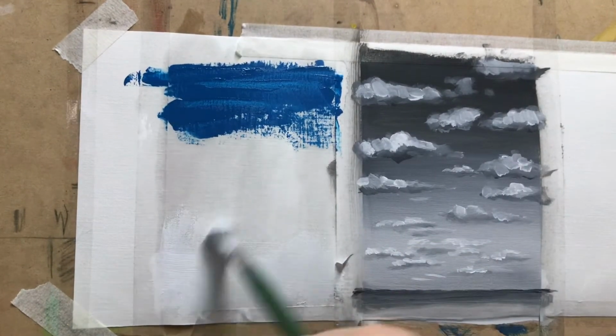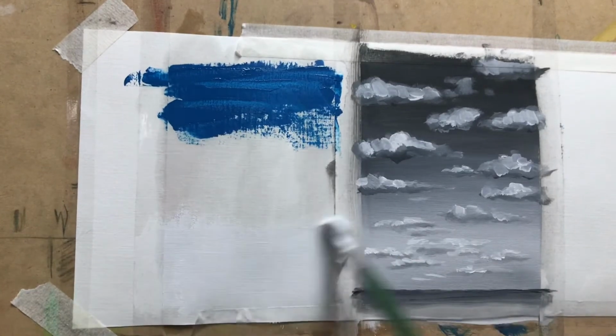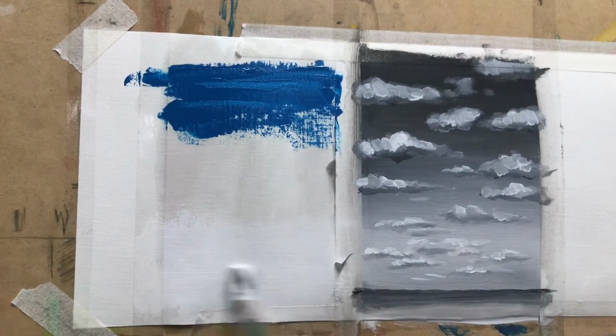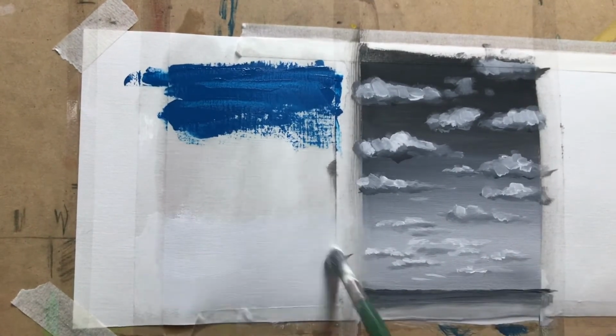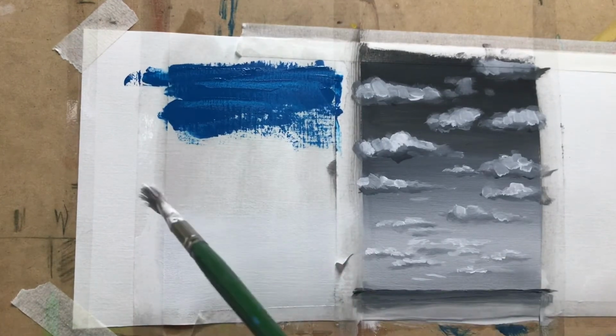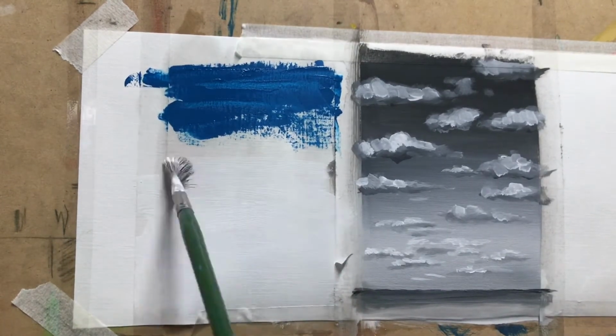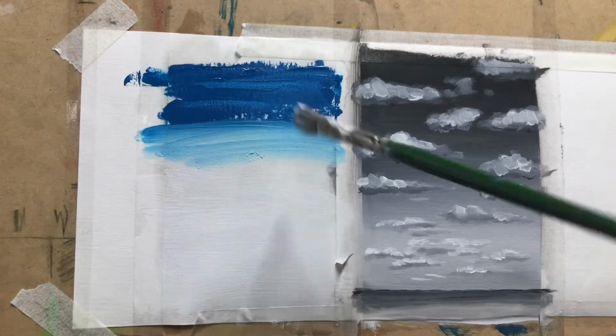And if you are using your open medium, that is when you would put your open medium on, so you don't mix it in with your paints. You would get a thin layer of open medium and a little bit of water and spread it all over your canvas or your paper, depending on what you're using.